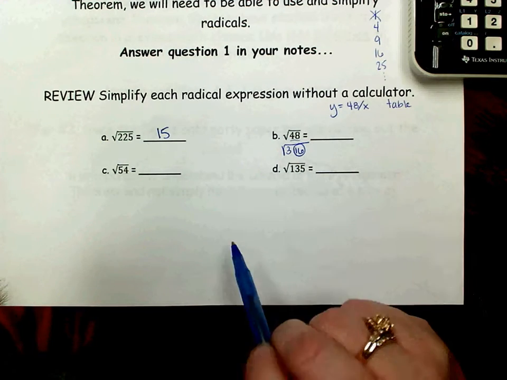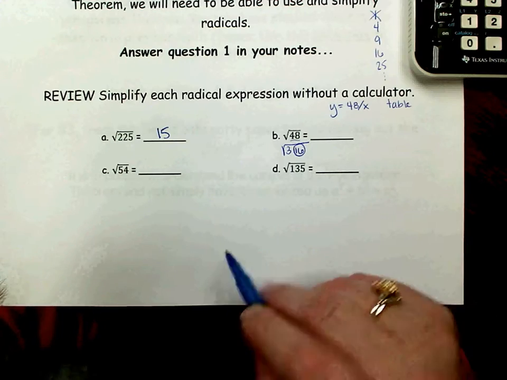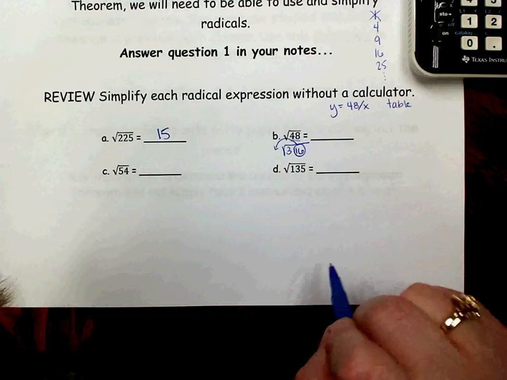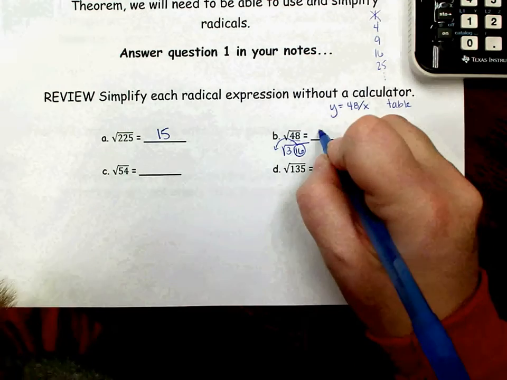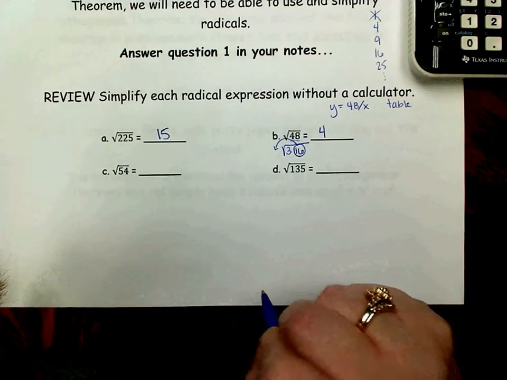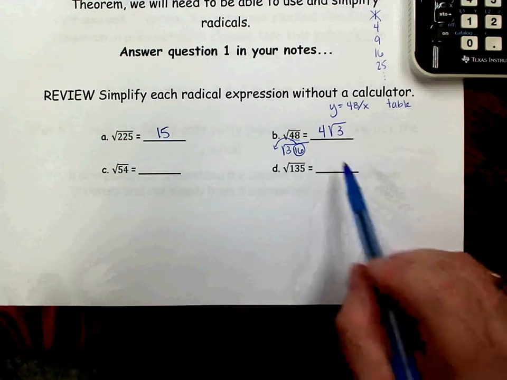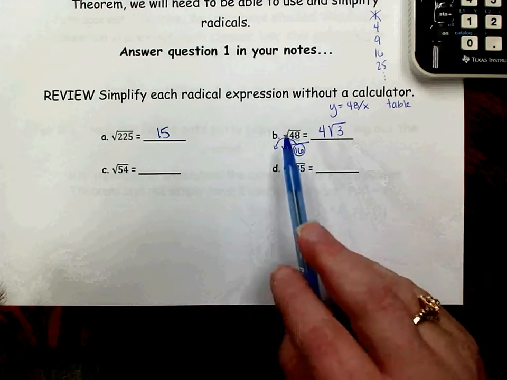The 16 is, though. What number times itself is 16? Well, that's a 4. So when I take the square root of 16, it comes outside the radical as a 4. Now the 3 is still stuck under the radical. So this is said to be the simplified radical for the square root of 48.